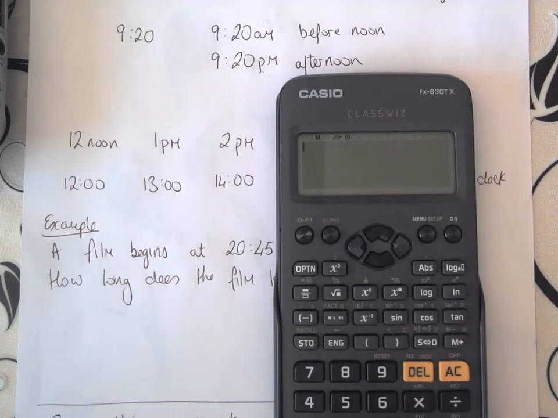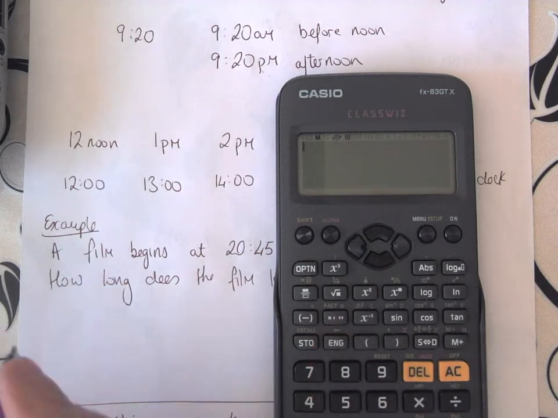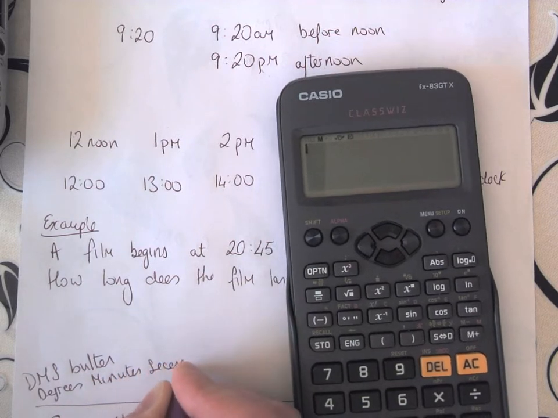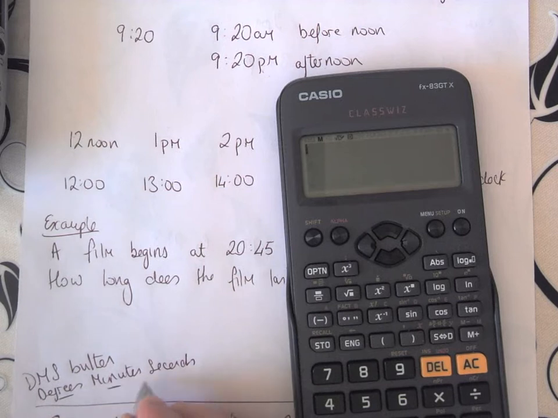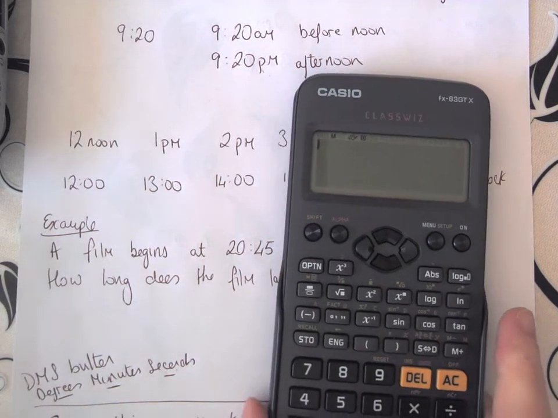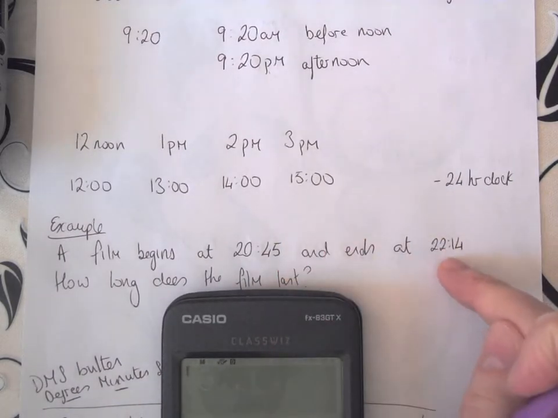So there's a button on your calculator, this one here, it's called the DMS button. It's really for use with angles, but it's the same for time. So it stands for degrees, minutes, and seconds. So what we do is we want to take 20:45 from 22:14.